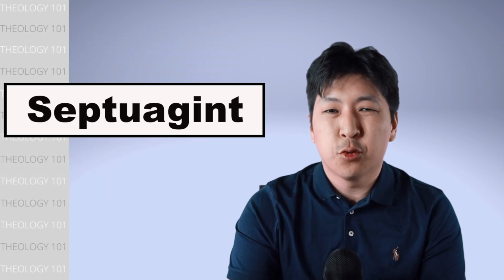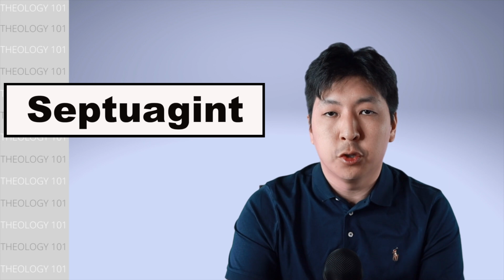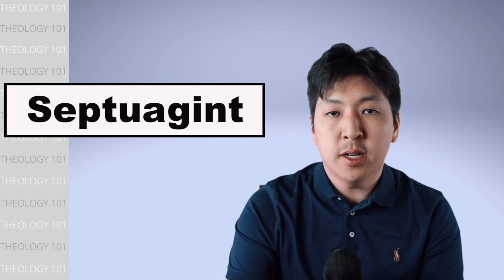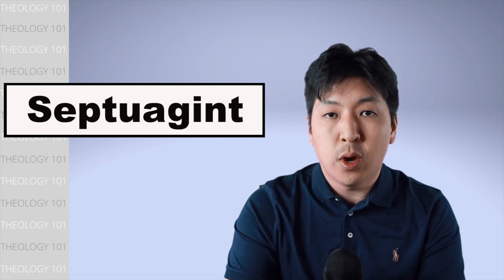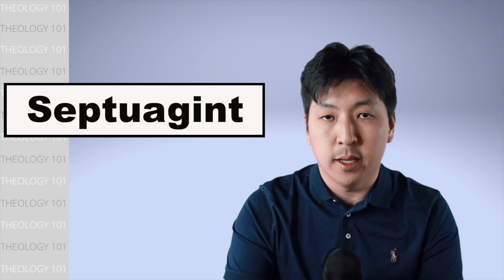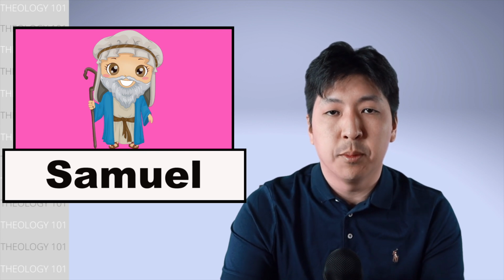1st and 2nd Samuel were not originally divided into two books, but were one. However, the Septuagint, which is a Greek translation of the Old Testament from the 3rd century BC, separated Samuel into two books, which is why we have 1st and 2nd Samuel today. 1st and 2nd Samuel gets its name from the prophet Samuel, who helped transition Israel from the time of the judges to kings. Samuel is the main character in 1 Samuel, while 2 Samuel focuses on King David.